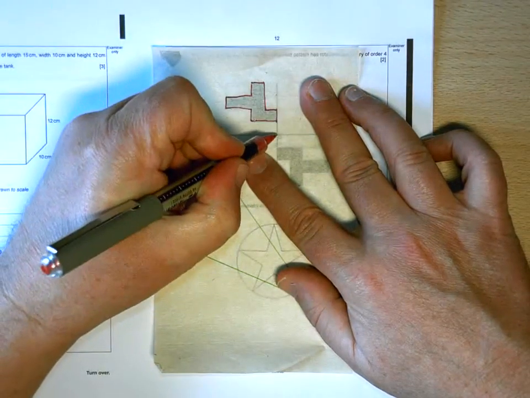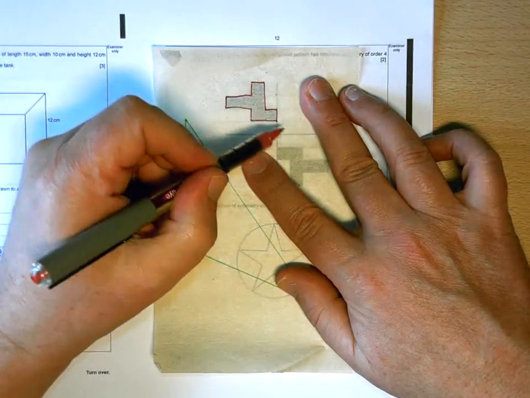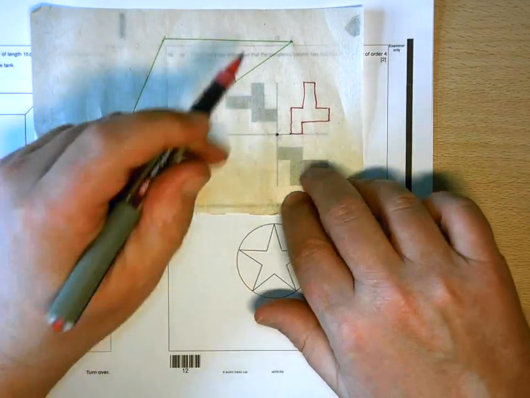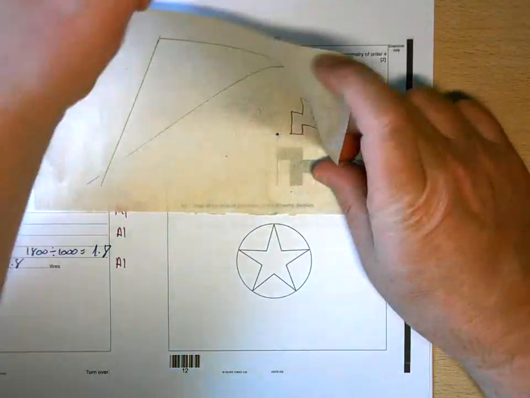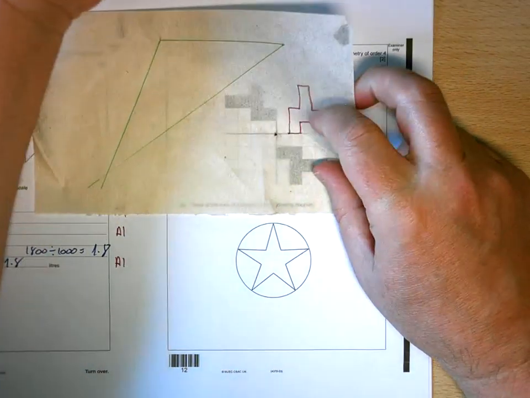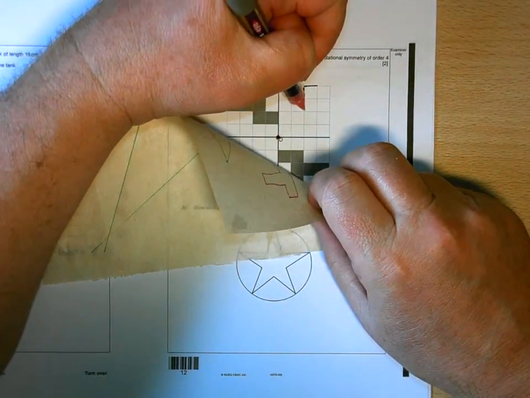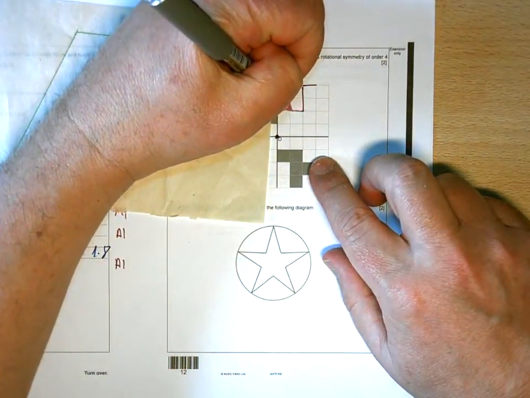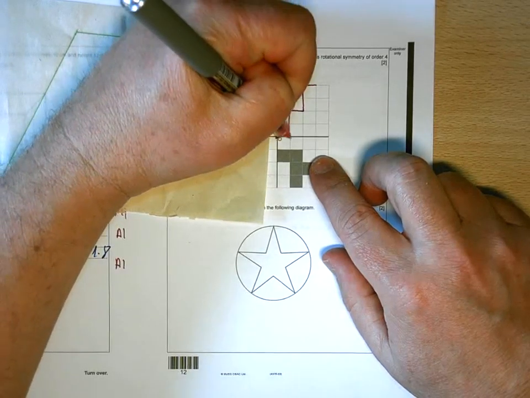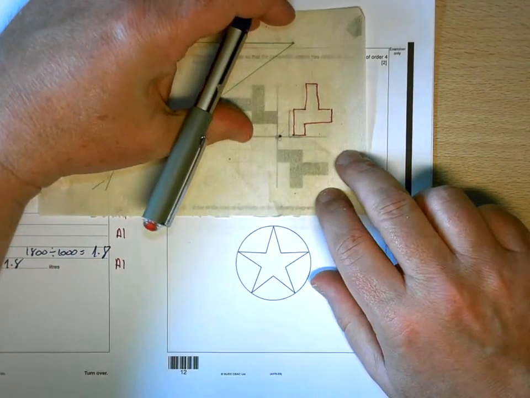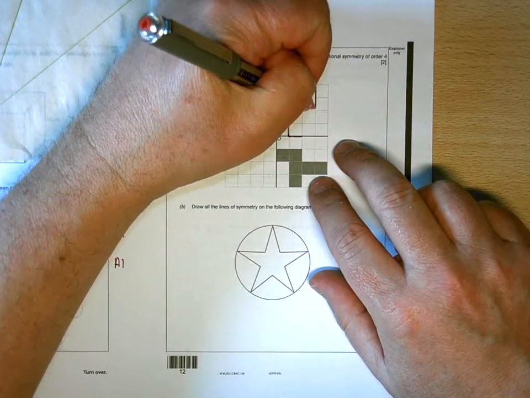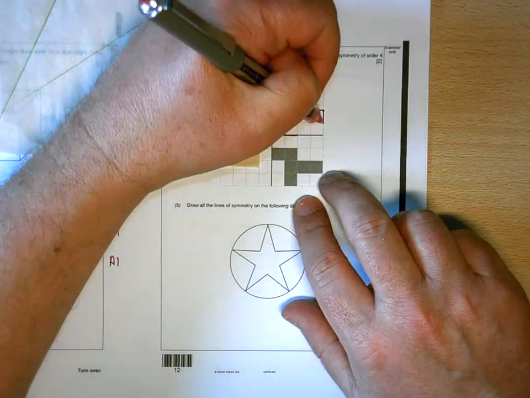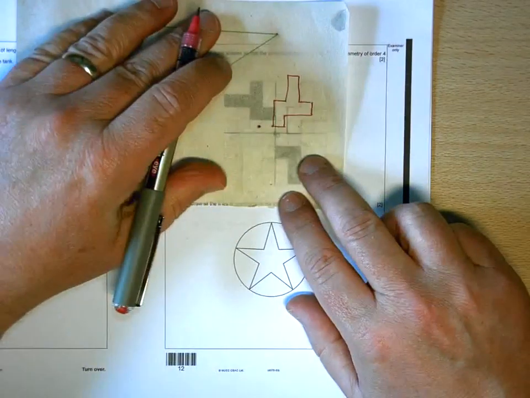So we're going to turn this now around the origin, and where it stops in the next quarter is where you need to fill in your shape. So take a look where it is and then trace it over. So that's turning it there.